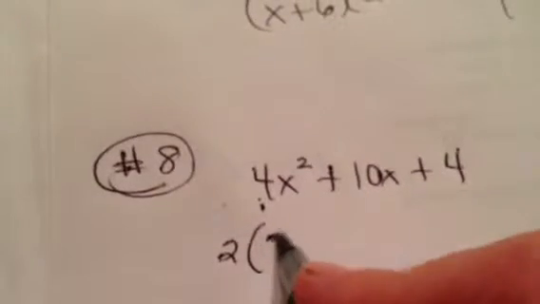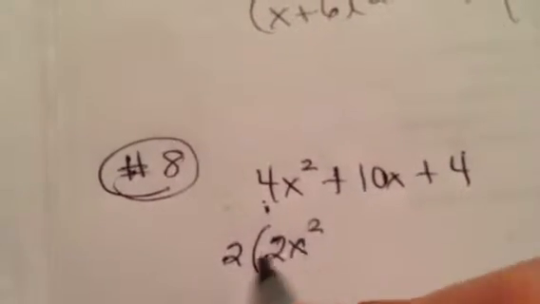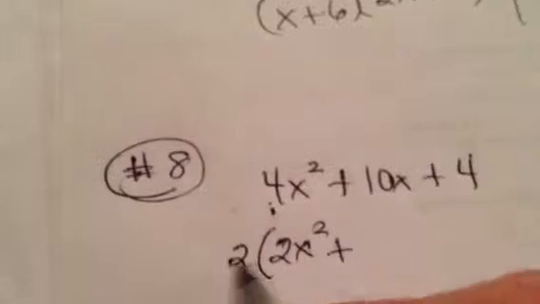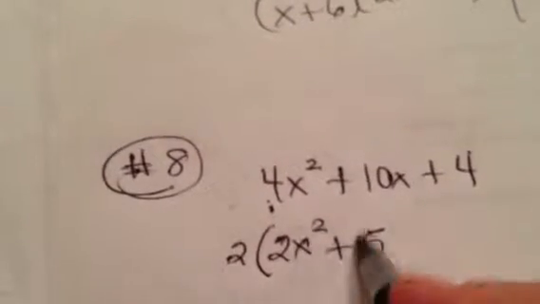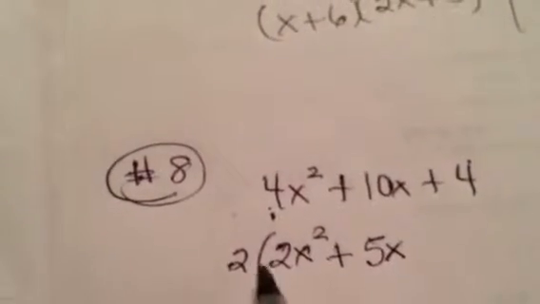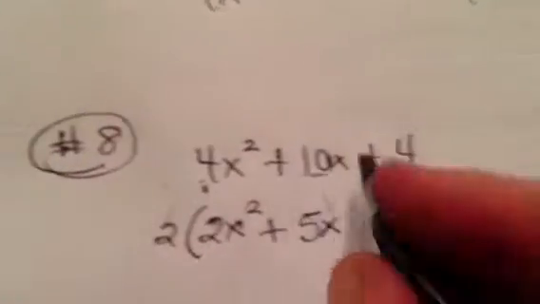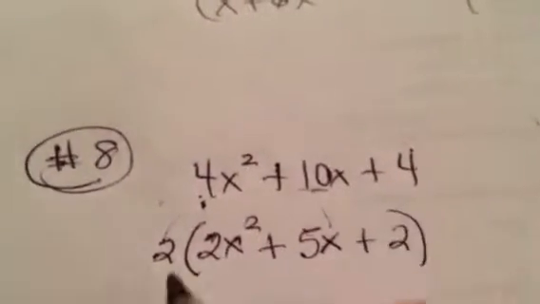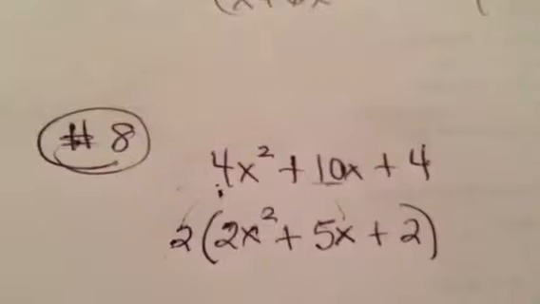So I'm thinking 2 times 2x squared. Woo! It's going to give me 4x squared. Let's see, 2 times 5, that's going to give me my 10. I still need my x. Make sure when you multiply it, you get the same thing. And 2 times 2 is 4. So I've got it. Okay.